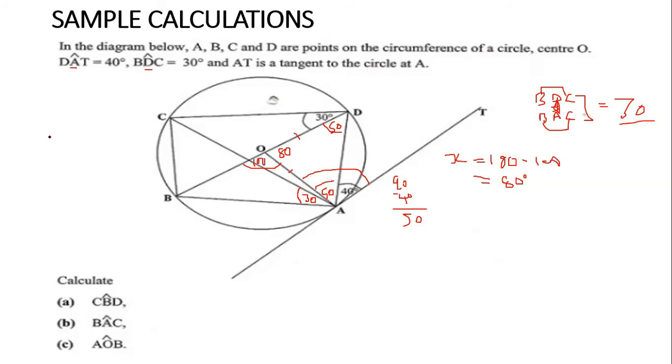Anyway, let me write this one. What I said is x plus 80 is equal to 180. So now, if I want to find the value of x, it will simply be 180 minus 80. That is how I found my 100 degrees.